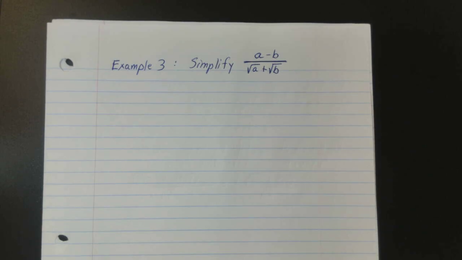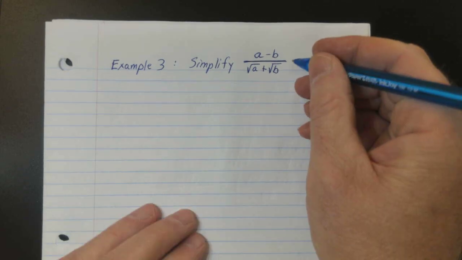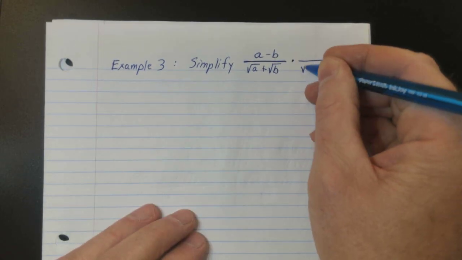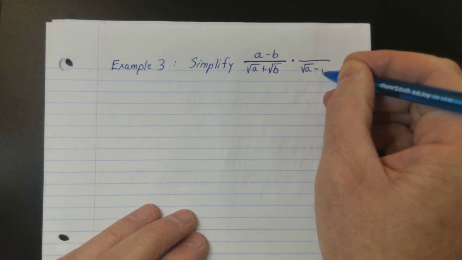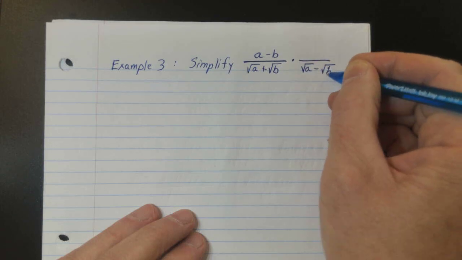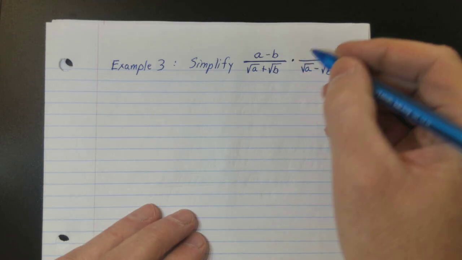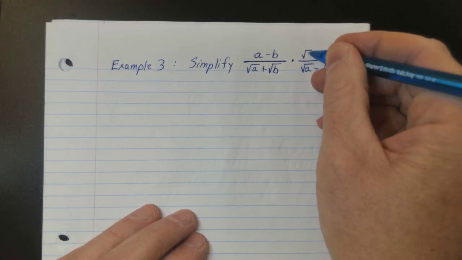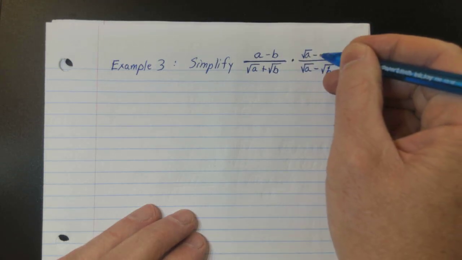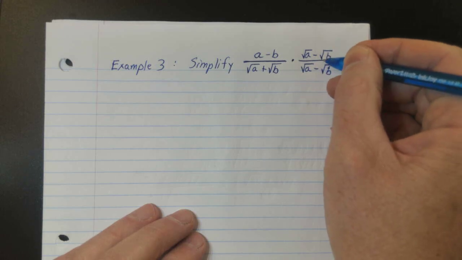All right, I have one more example to look at. I haven't seen where this will lead, so let's see what we can do here. The conjugate is the square root of a minus the square root of b, the conjugate of this denominator. So let's multiply the numerator by the square root of a minus the square root of b as well.